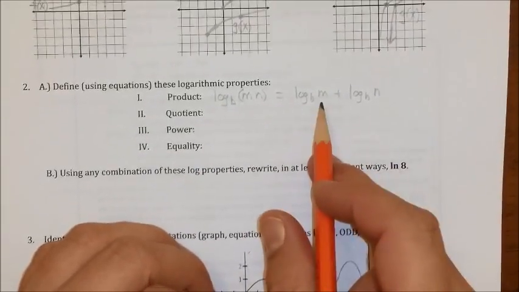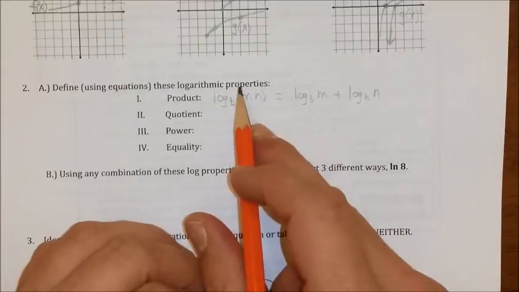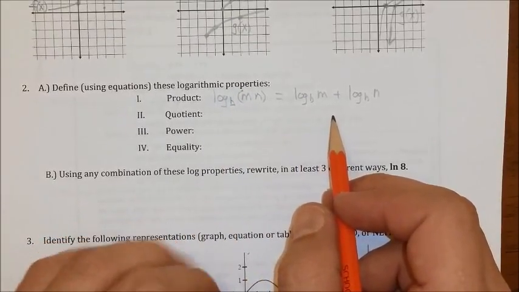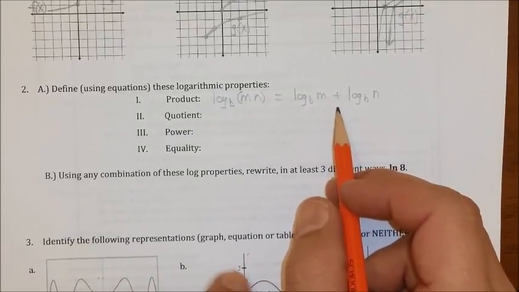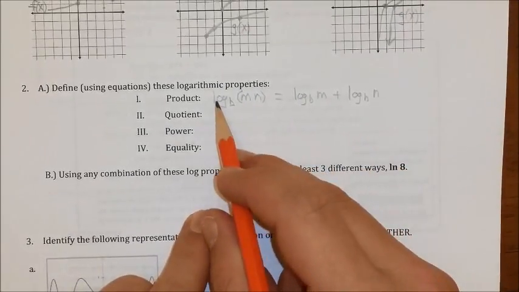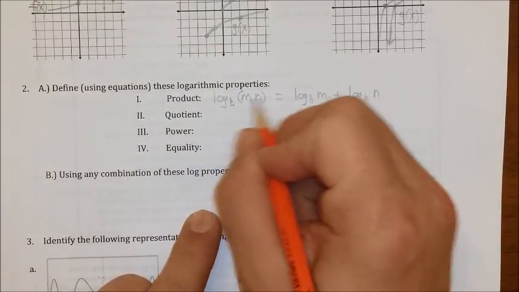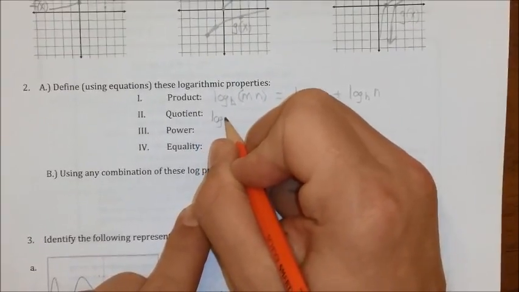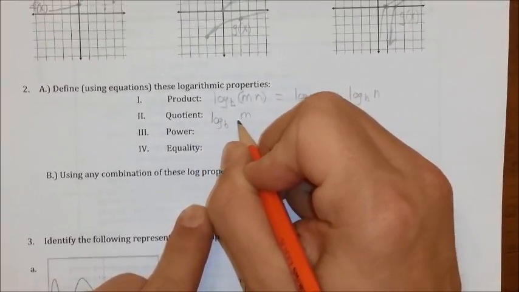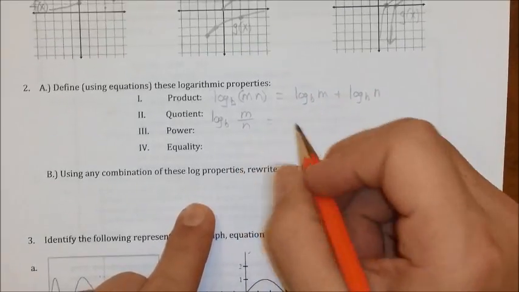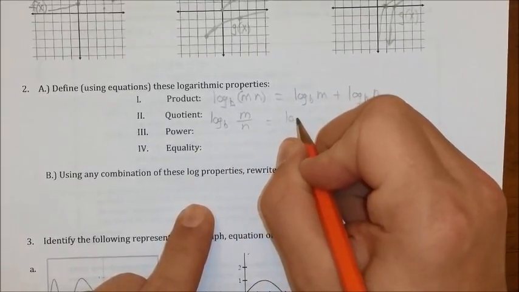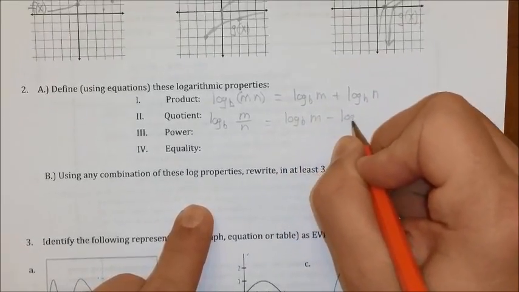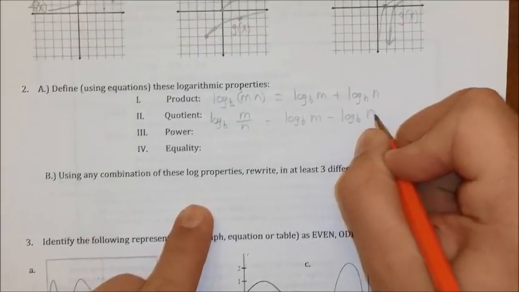Sometimes you have to combine the sum of logs with similar bases to be able to solve an equation. I think later on in this review there's a couple questions that you do need to do that. The quotient property is the exact opposite. If you have the log base b of the quotient, you're going to subtract these. So let's go ahead and write that one down as well. Log base b of m divided by n is equivalent to log base b of m minus log base b of n.